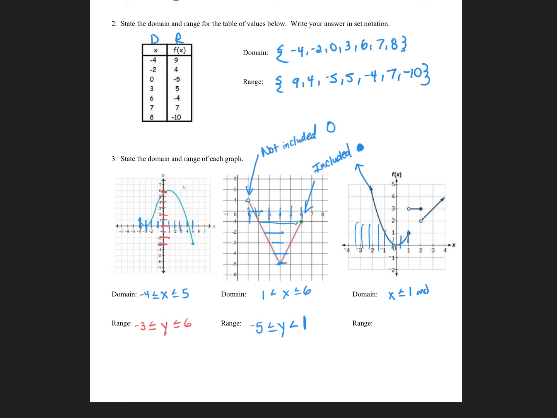And x is greater than or equal to 2. 2's hit, 3's hit, 4's hit, and it goes on forever again. So we got x is less than or equal to 1, and x is greater than or equal to 2.